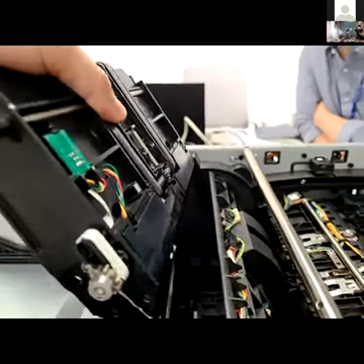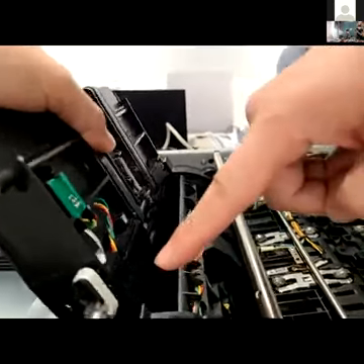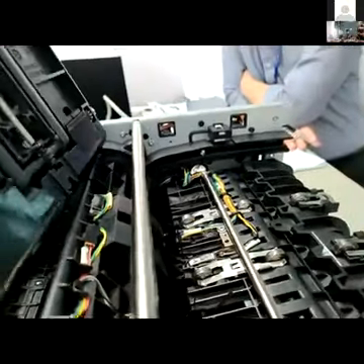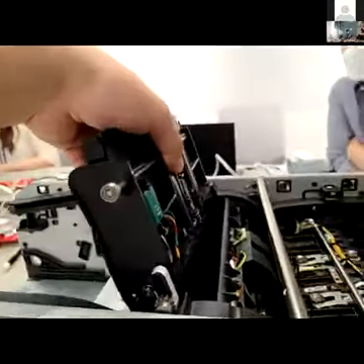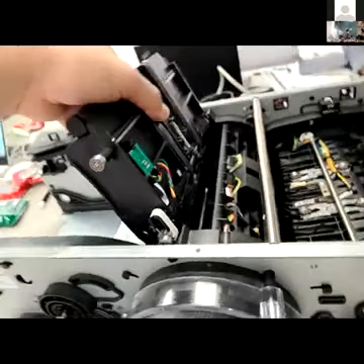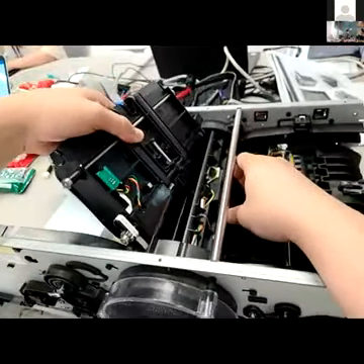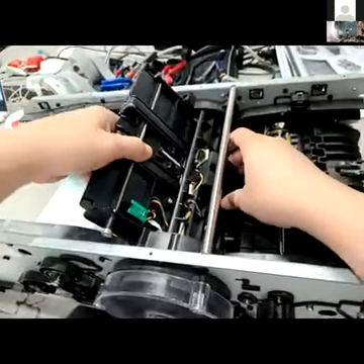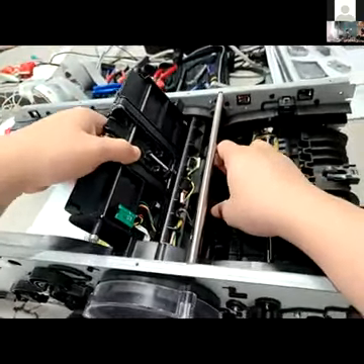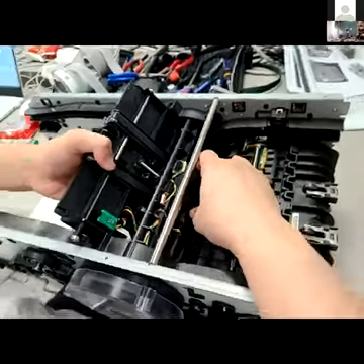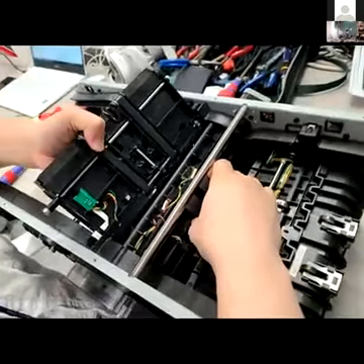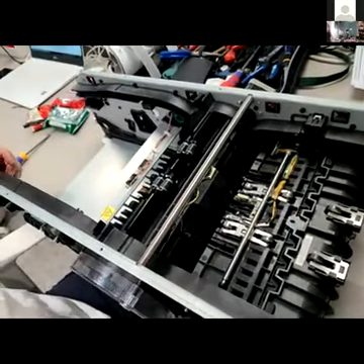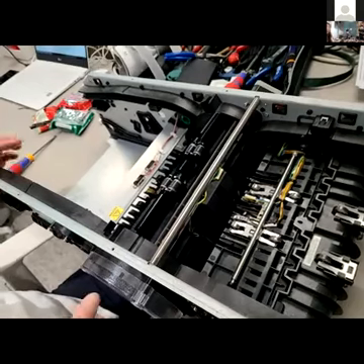So when you assemble it, just penetrate with the gear. Just stick it like that with the way.